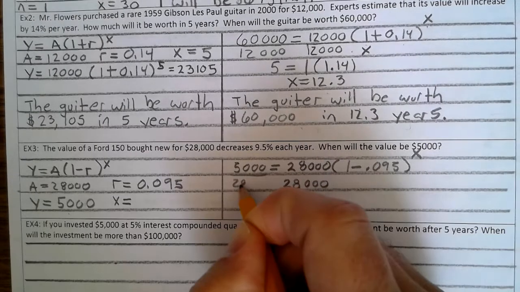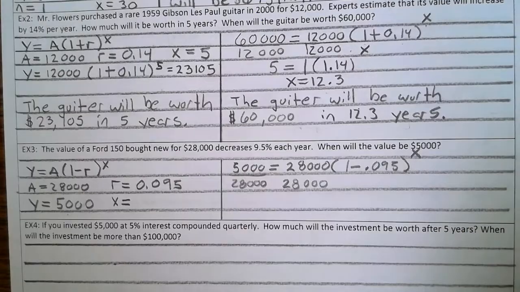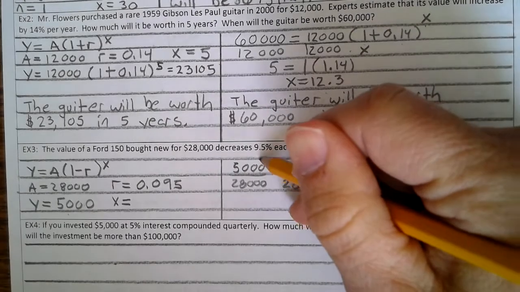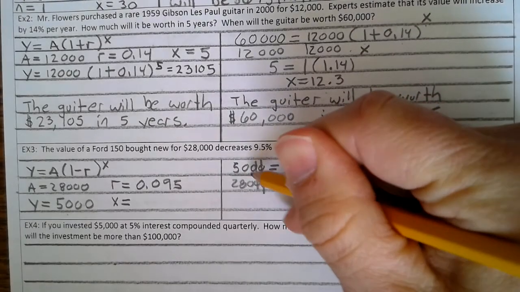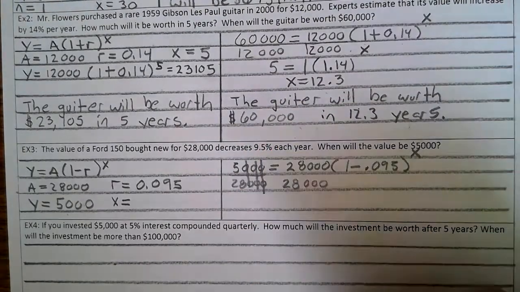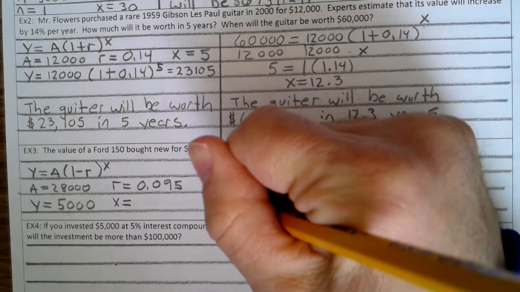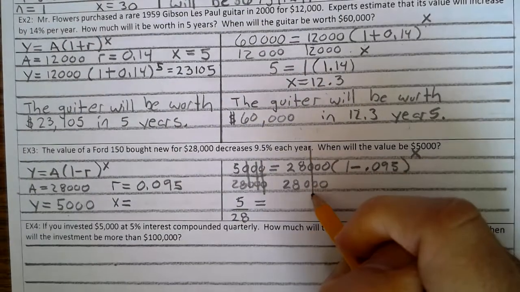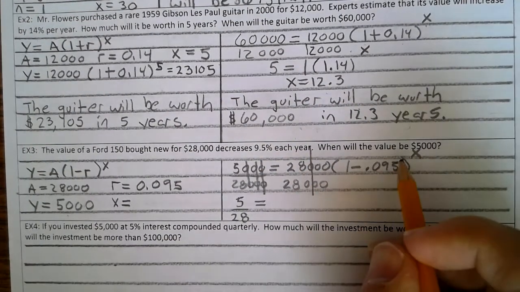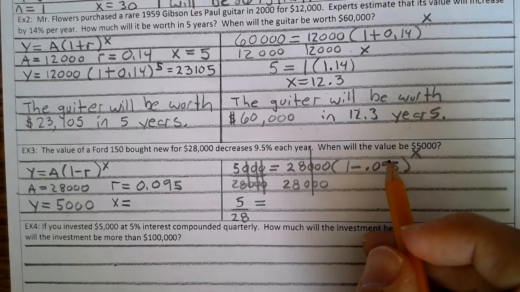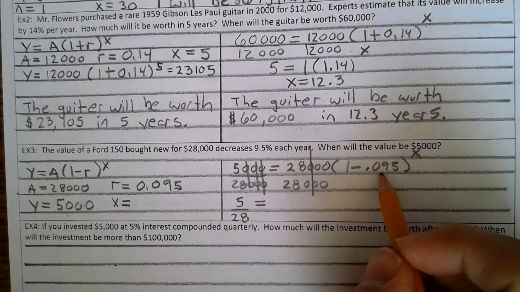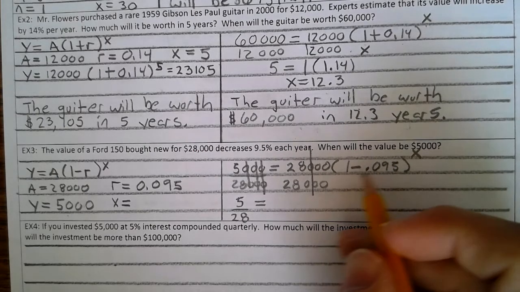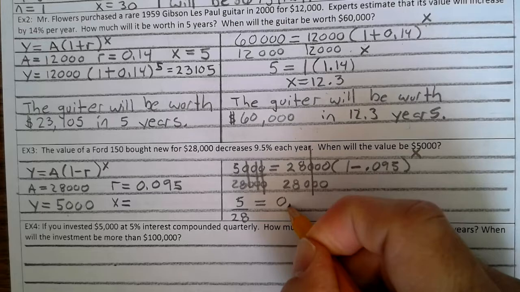Now you can see here that it divides and becomes 1. You're left with 5 divided by 28 equals, that's 1, and then 1 minus 0.095 is 0.905. And that's raised to the x power.